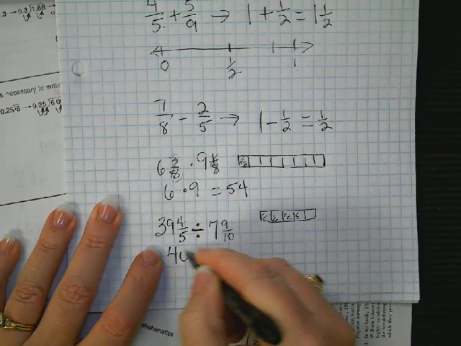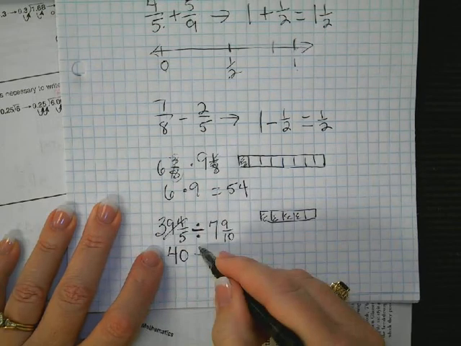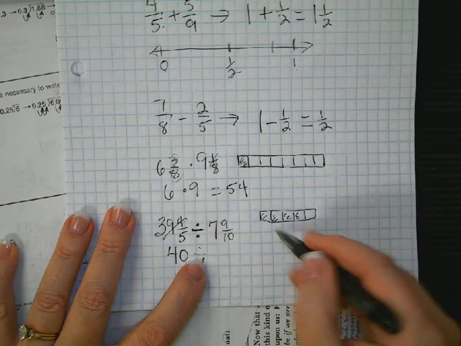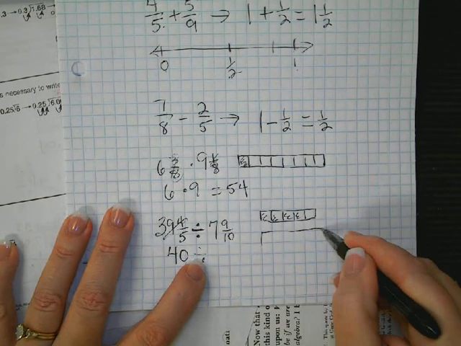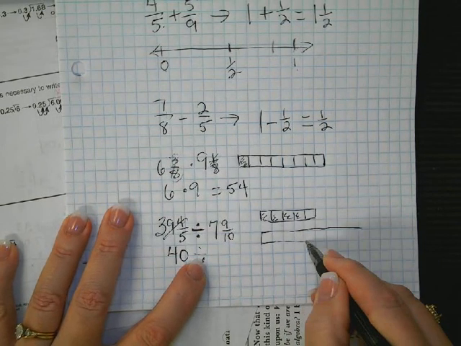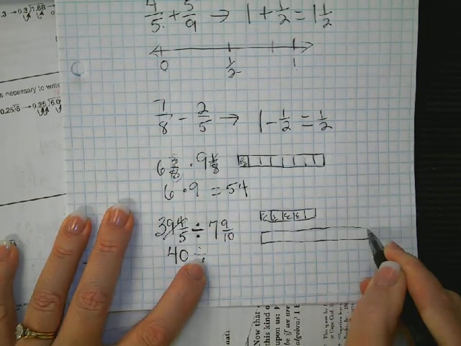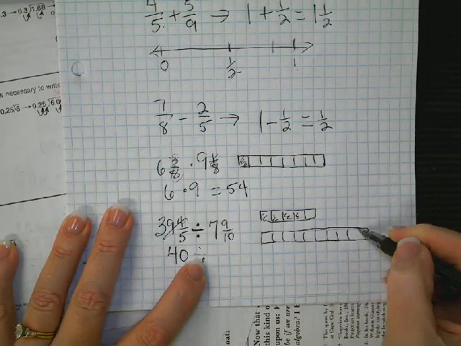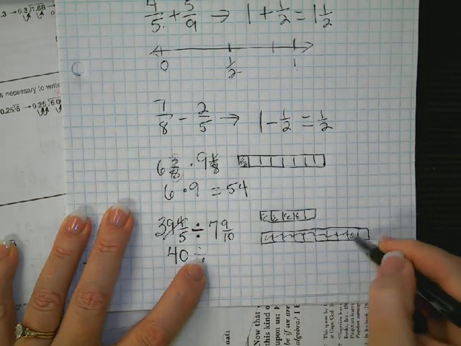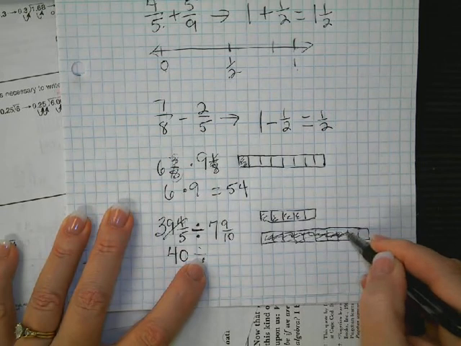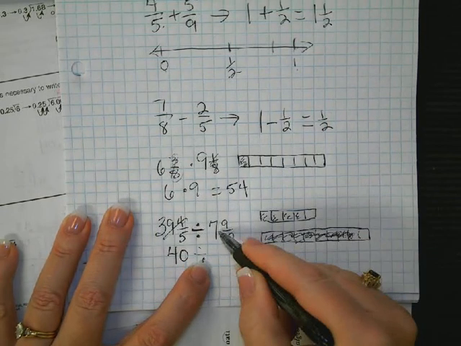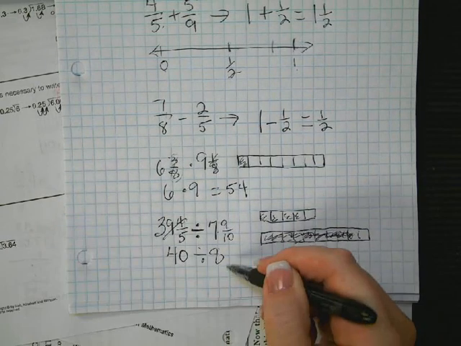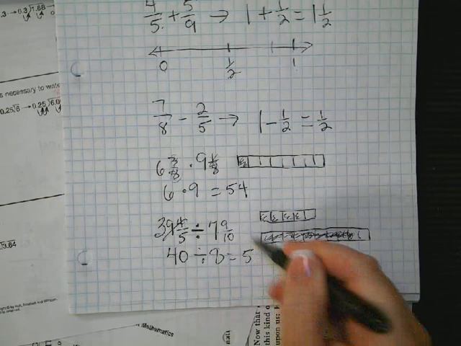So I'm going to change this to 40. And I'm going to say divided by, I don't even want to divide by 7. That's not very easy. But 9/10. I'm lucky. I can draw that out. 1, 2, 3, 4, 5, 6, 7, 8, 9, 10. If I divide that into tenths and shade 9 of them, wow, that's almost the whole thing. So that's pretty substantial. That's almost another 1. So I'm going to add that with the 7 and say that's 8. And luckily, 40 divided by 8 I can do. That's going to be 5.